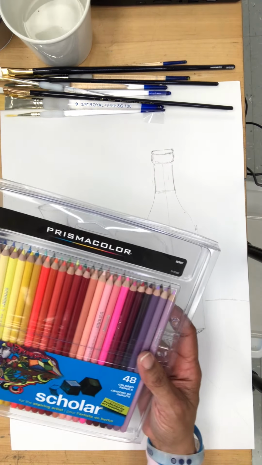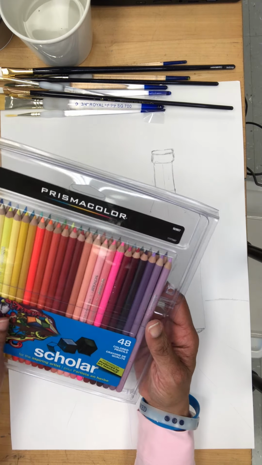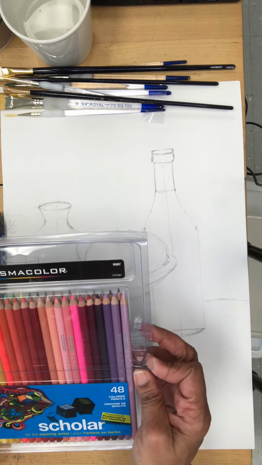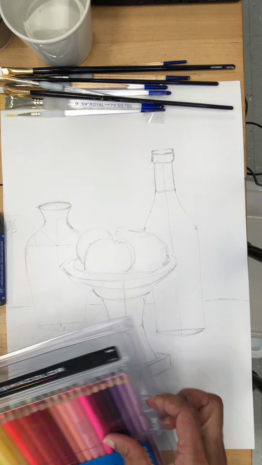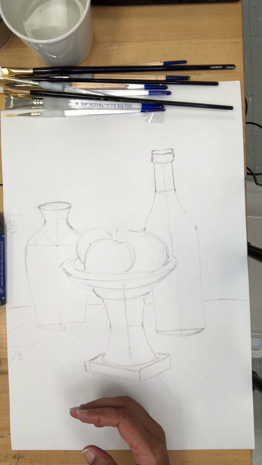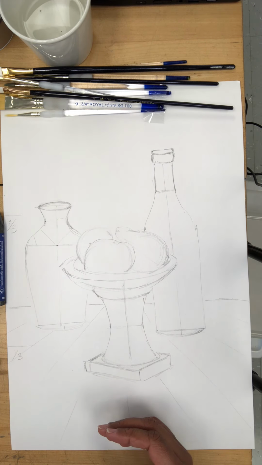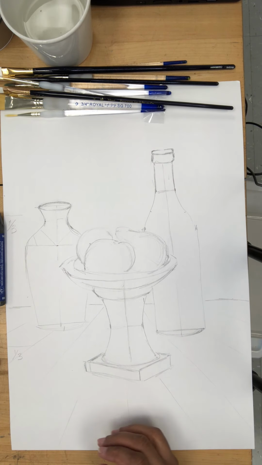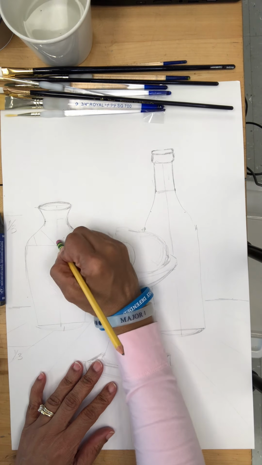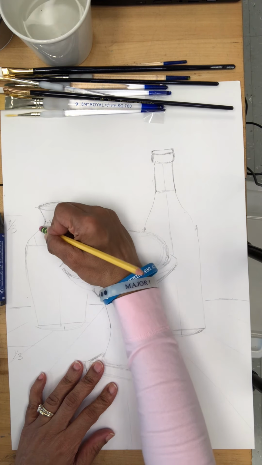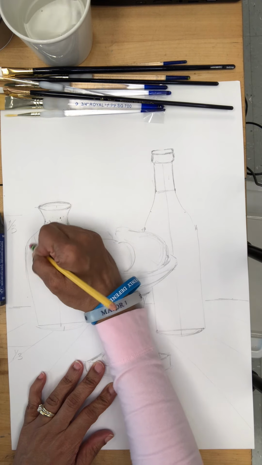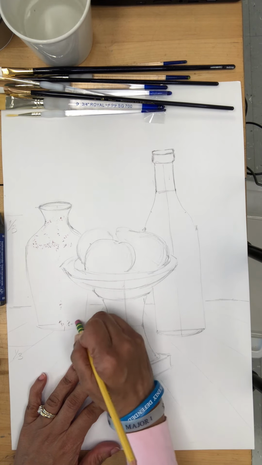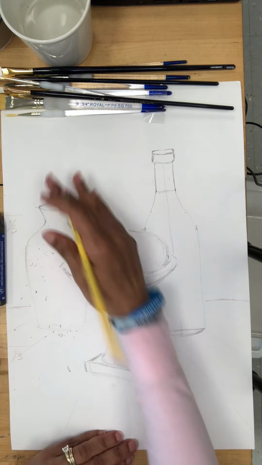Color pencils, Prismacolor. This is a really good student grade Prismacolor. So we're going to do one of our items also in Prismacolor. So different objects are going to be rendered with different types of media. From here, we're going to go ahead and erase our guidelines. You don't want to see lines on anything. Once you've rendered your still life, you don't want to see lines anywhere.